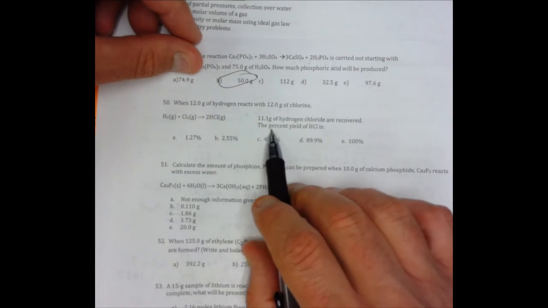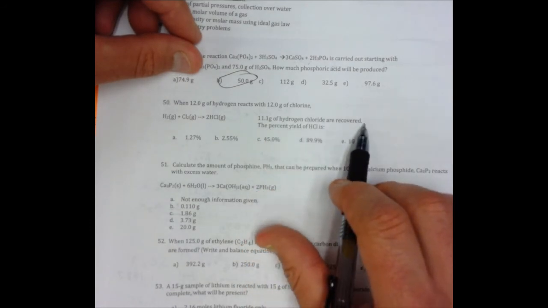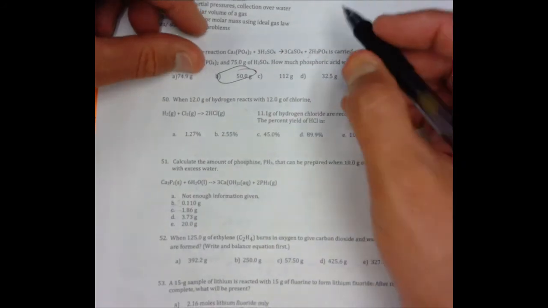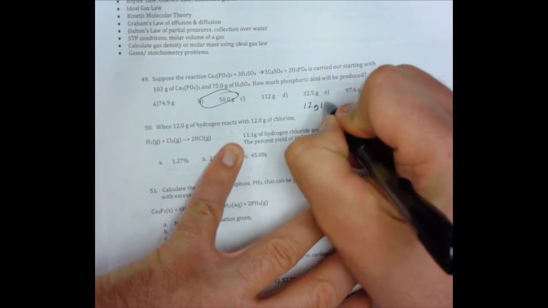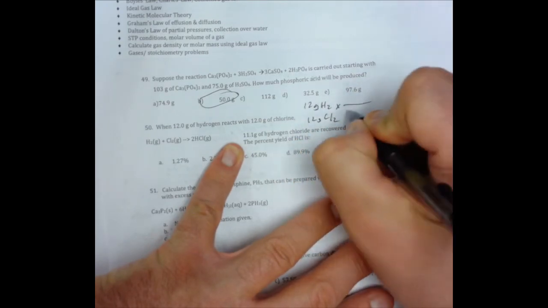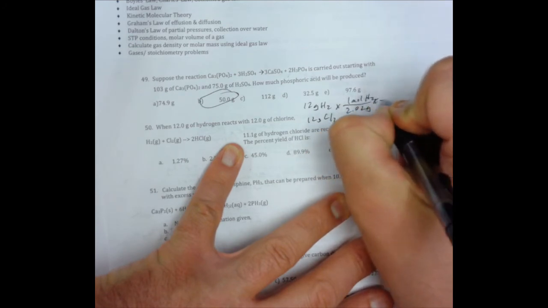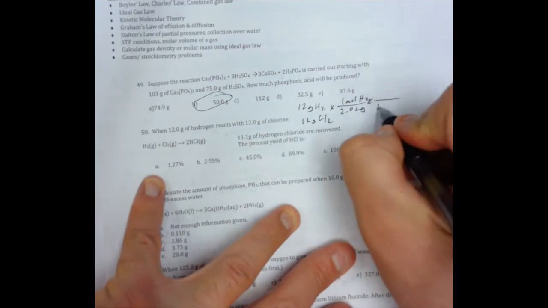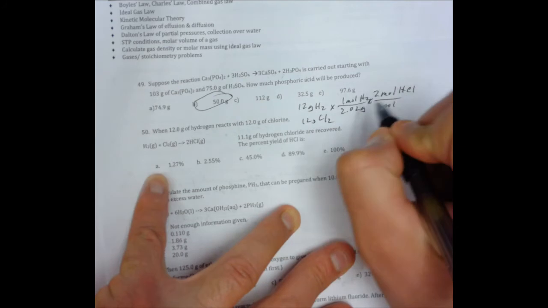When 12.0 grams of hydrogen react with 12 grams of chlorine, 11.1 grams of hydrogen chloride are recovered. Alright, so we've got to sit here and do this problem up here. I got the room, I think. 12 gram H2, 12 gram Cl2. Every 2.02 grams is 1 mole of H2. Every 1 mole of H2 makes 2 moles of HCl.